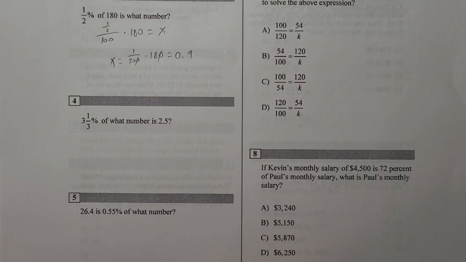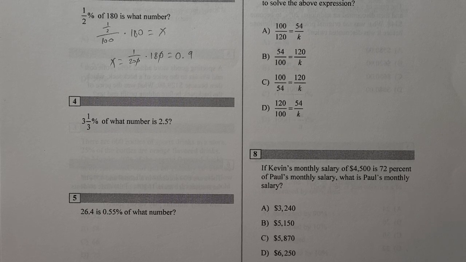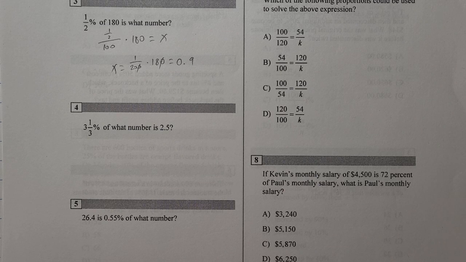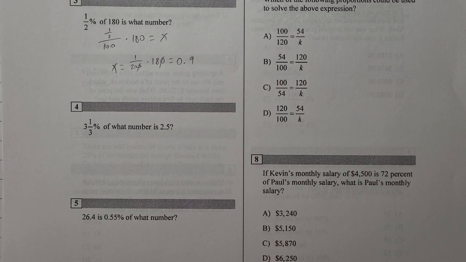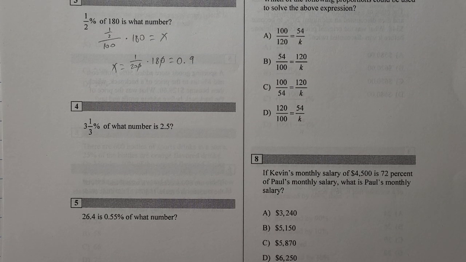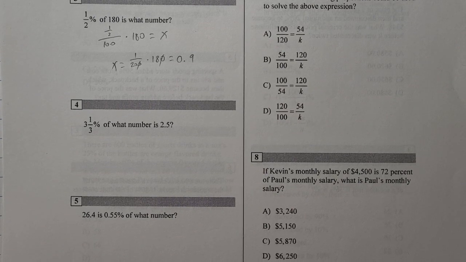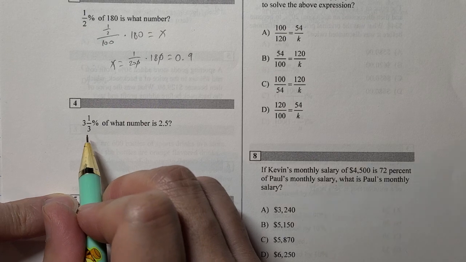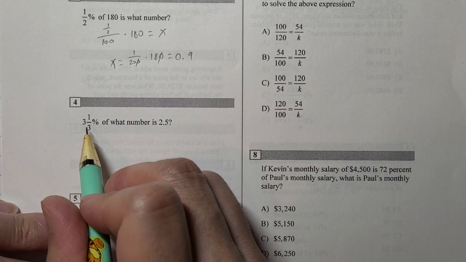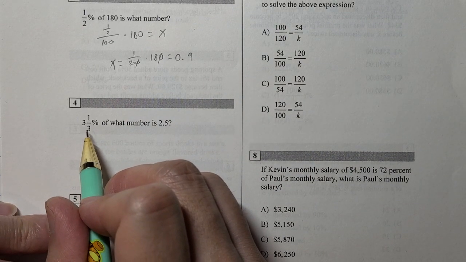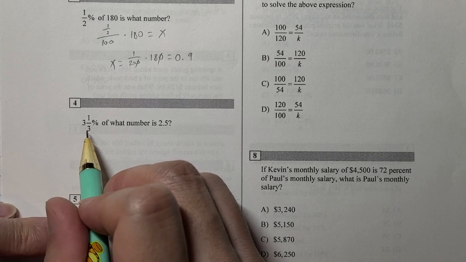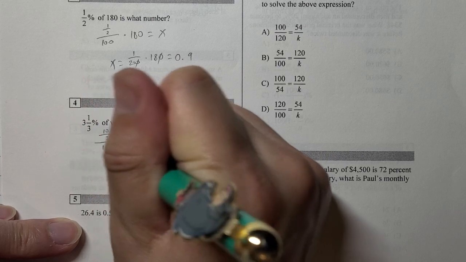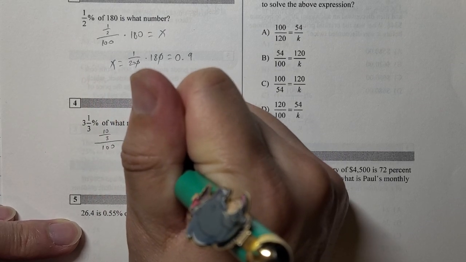All right, next, 3 1/3% of what number is 2.5? Go ahead and try this one. The answer should be 75. Okay, so 3 1/3. Let's write this as one fraction instead of a mixed number. It would be 10 over 3 over 100 of, times what number?